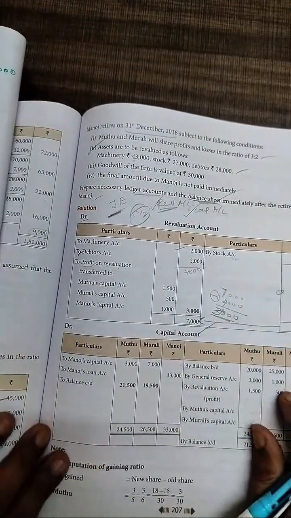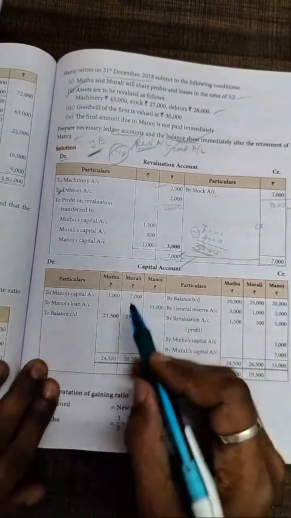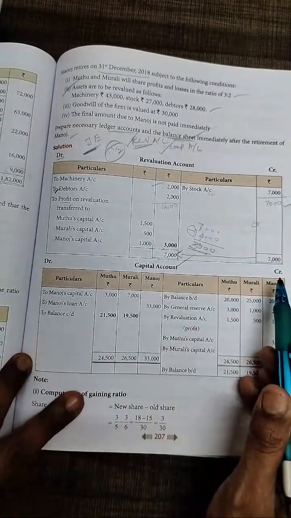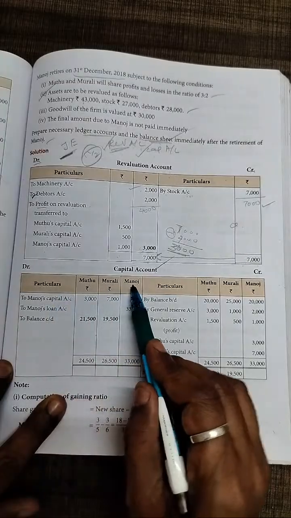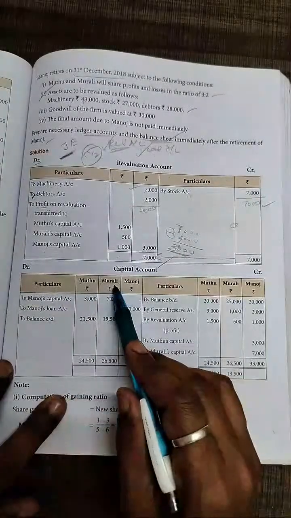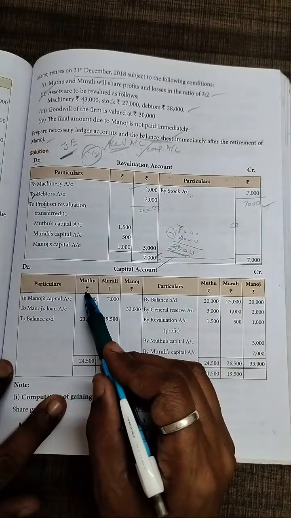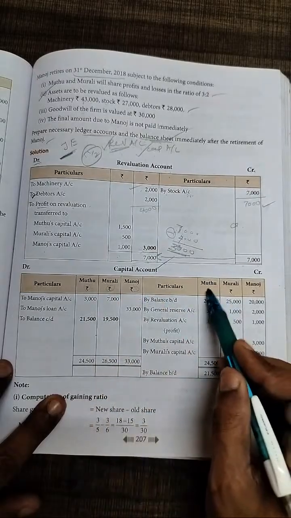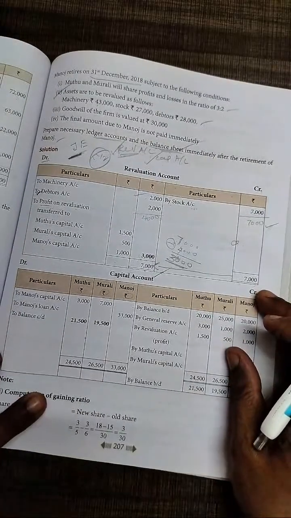Let's come to calculating the capital account ledger. Okay, first write the heading, that is capital account. There are both sides, debit side and credit side. On both sides we have to enter the respective partners' names, that means Muthu, Murali, Manoj. Muthu, Murali, Manoj, enter on both sides. Without forgetting, you have to write rupees in the column. Okay. So this is the format for the capital account.